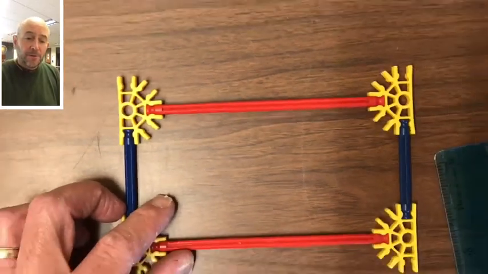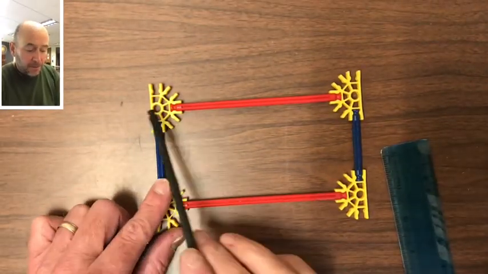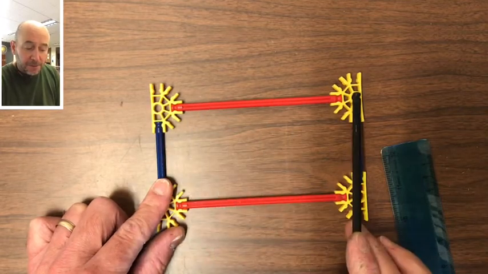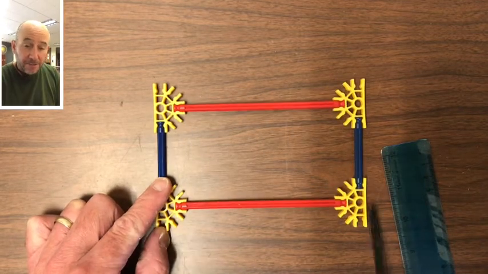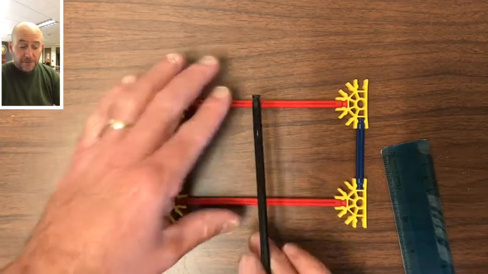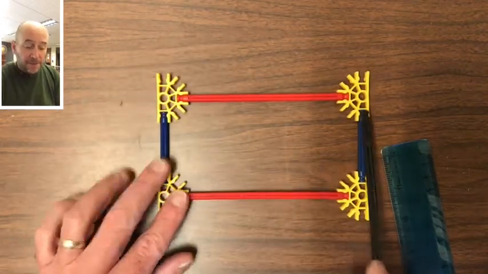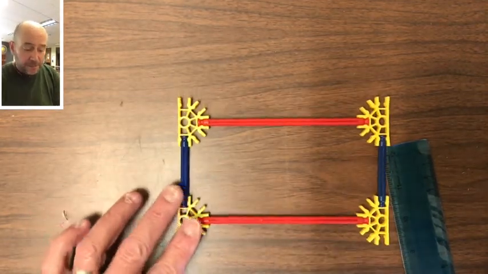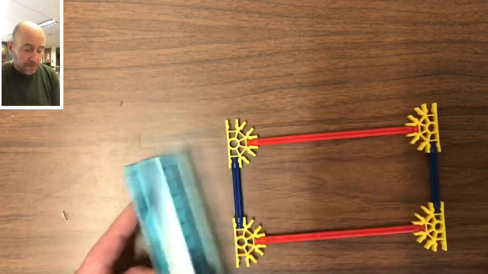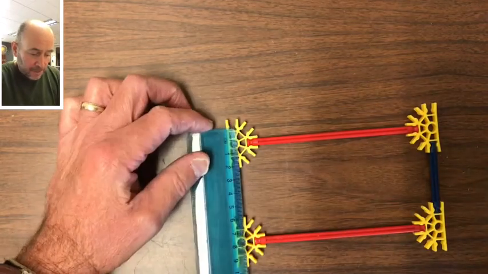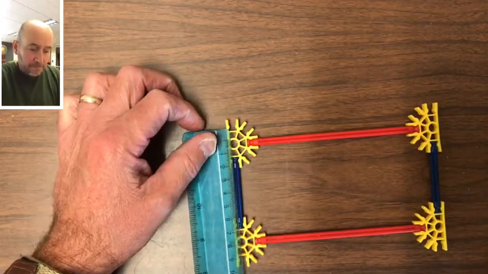All right, so when I calculate out the perimeter, I want to figure out 15.5 centimeters, 15.5 centimeters. So that would be 15.5 for both sides. But now I have these two sides to measure. So again, I would do the same thing. I would put my ruler on there, like so.